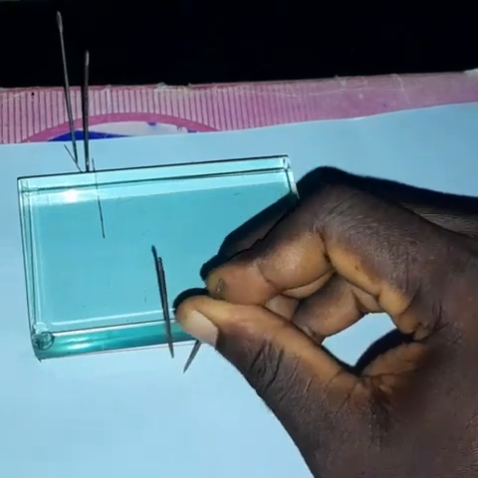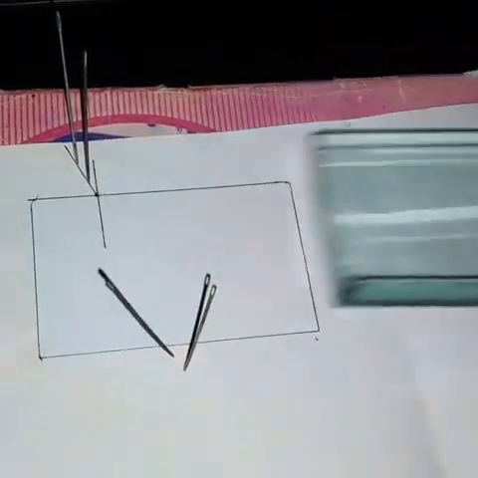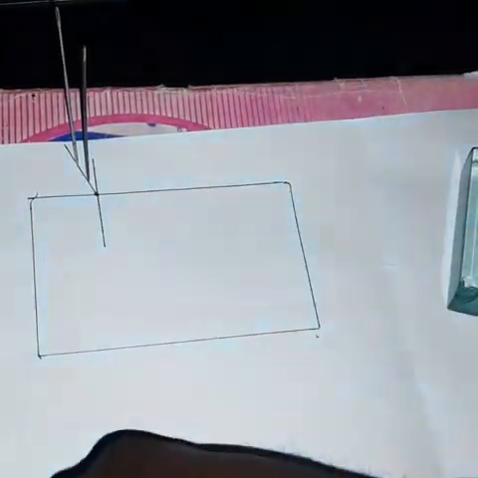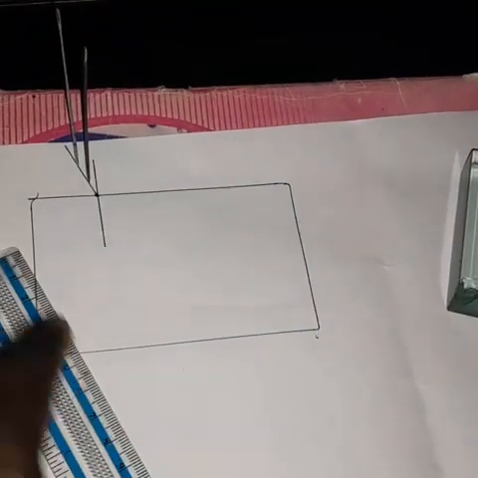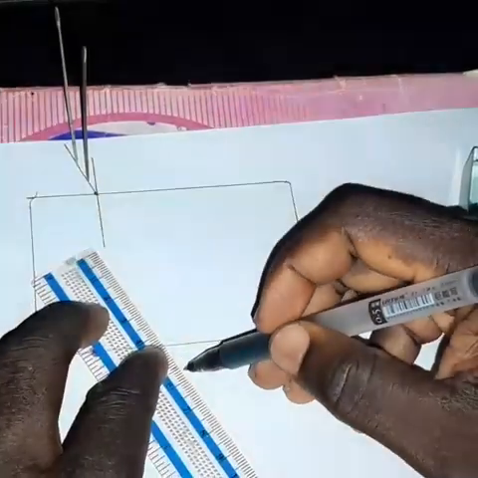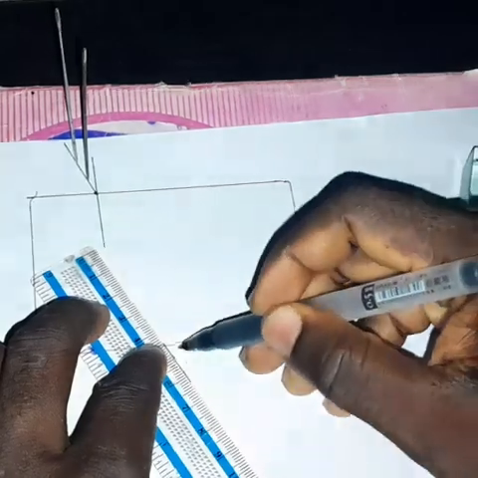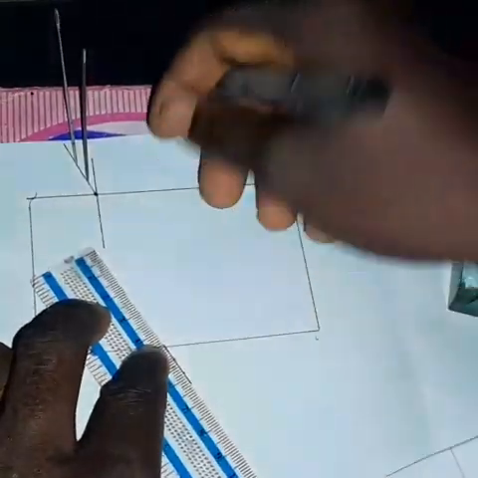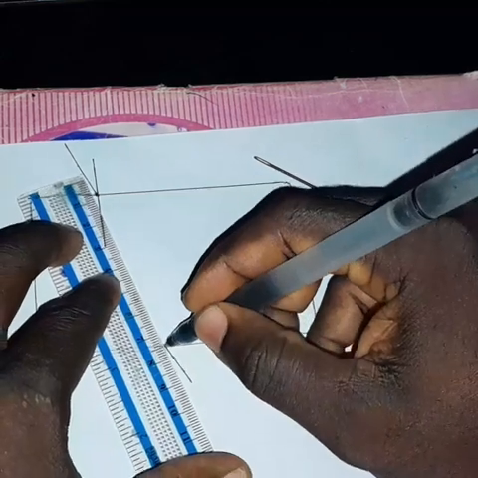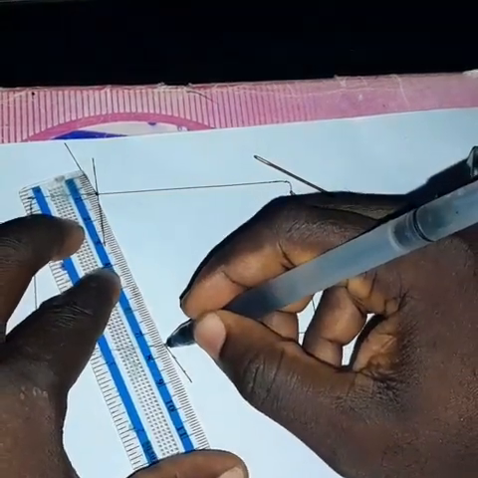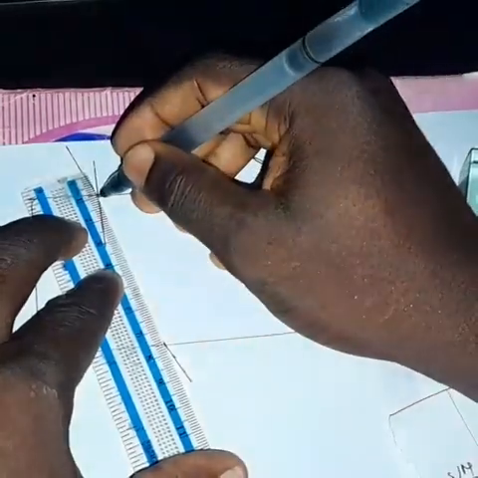So I'm going to place this here. So that's enough. Then the next thing you have to do is remove the block, remove the pins, and join this together. So you're going to join these two together like this. Then after joining these two, remove these ones and then join this point, these two points together.